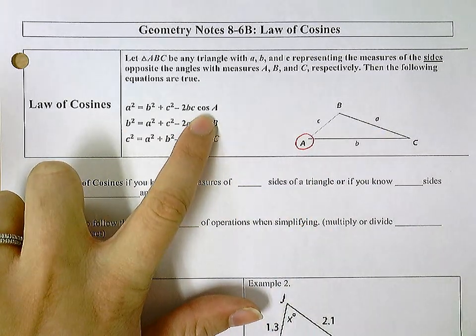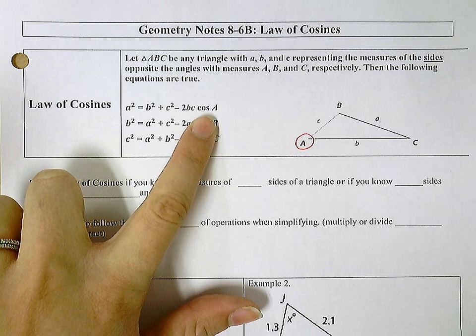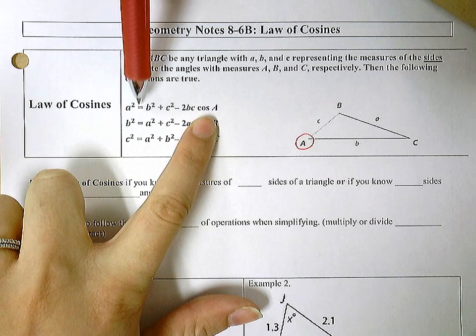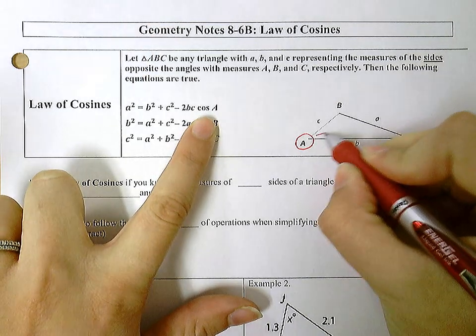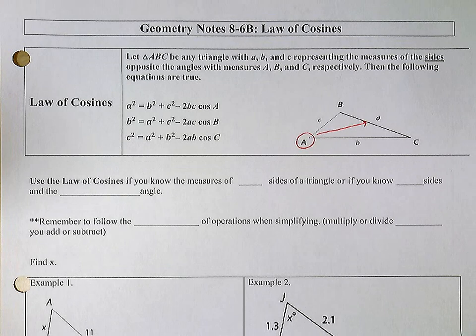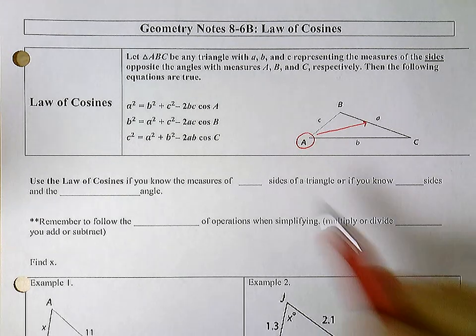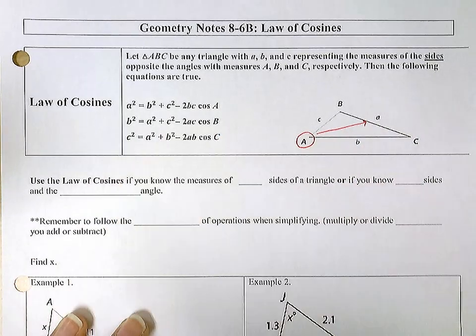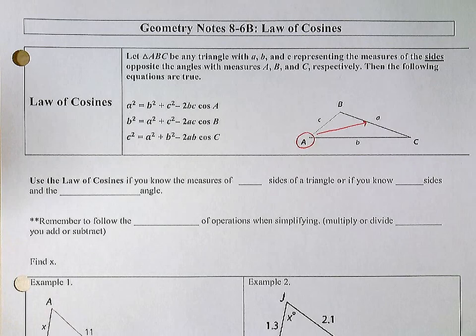It does have to be an angle next to cosine. Then your lowercase a over here is its opposite side. So we're still finding that angle and its opposite side. Whatever angle you use, its opposite side is on the left-hand side of that equal sign.